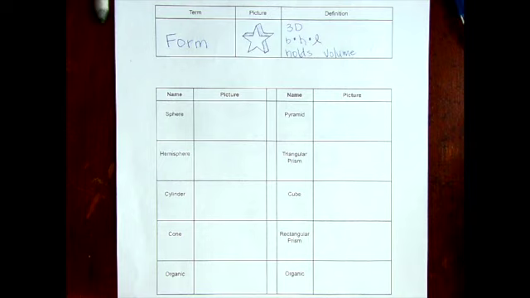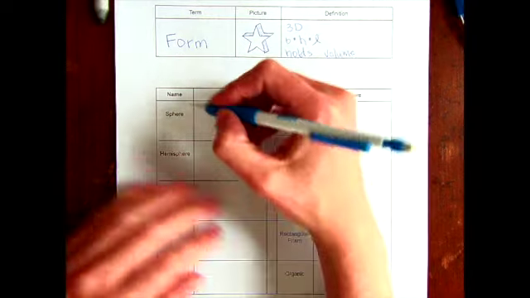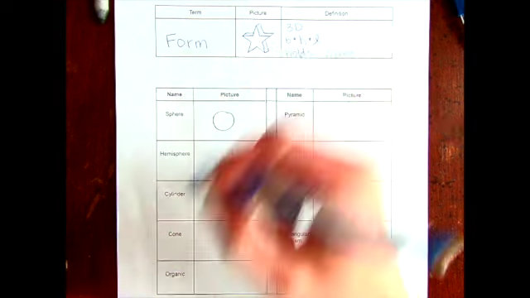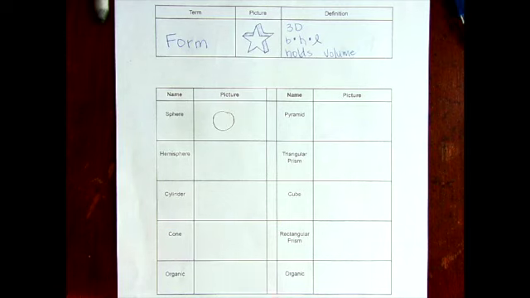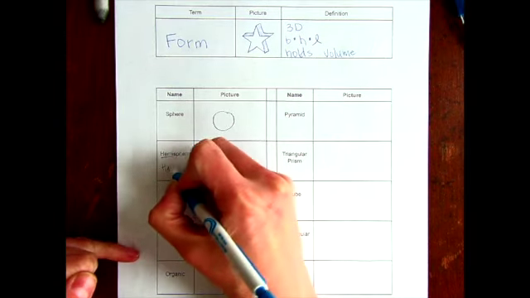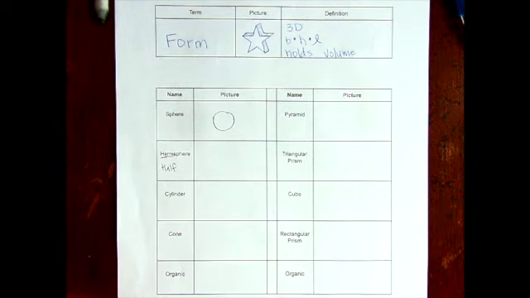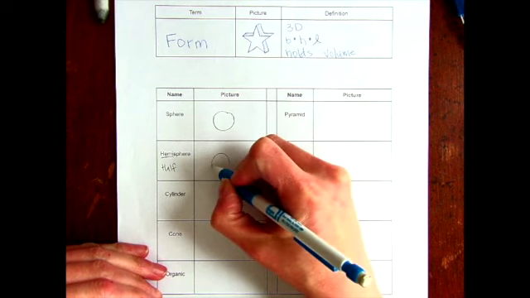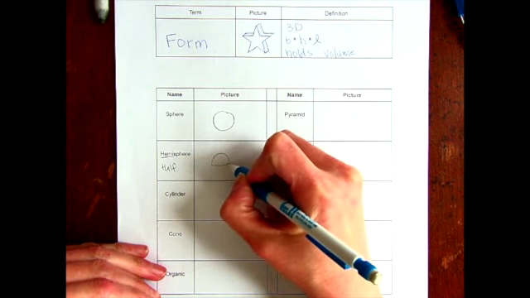Okay, so we're going to review some common forms, and your assignment is going to be to draw each of these forms. You need to write the name and draw each of these forms. A sphere is going to start like a circle, and then we're going to add to that in just a minute to make it look three-dimensional. A hemisphere, hemi means half, just like we learned semi means half. So we're going to have half of a circle, and the bottom might just slightly be curved.